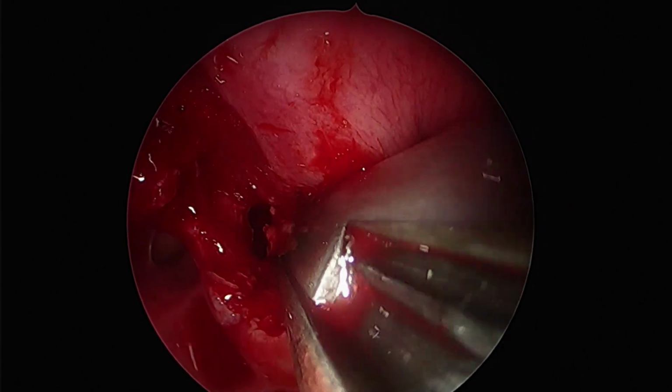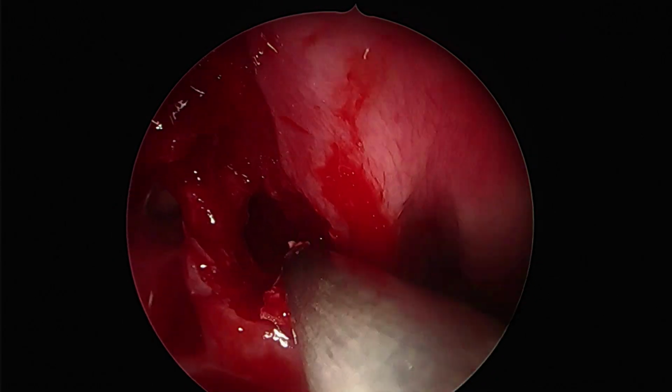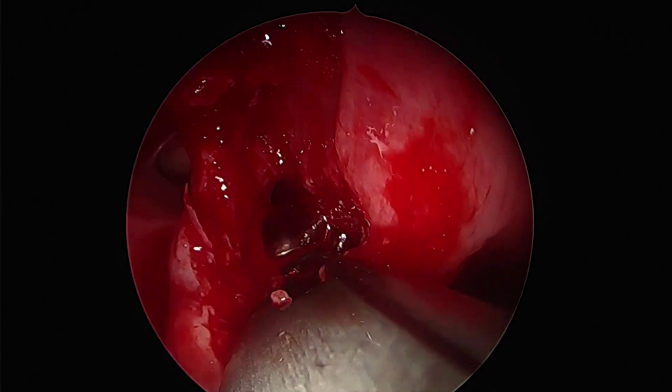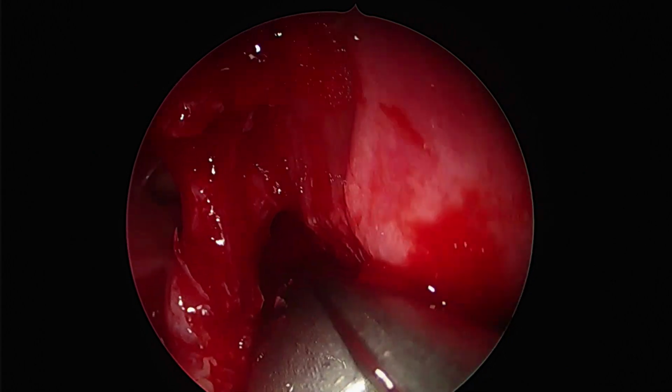Here we are enlarging the os slightly more towards the septum and inferiorly, where it is quite safe.